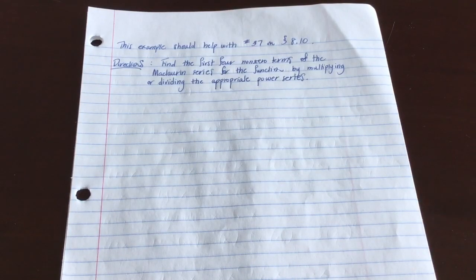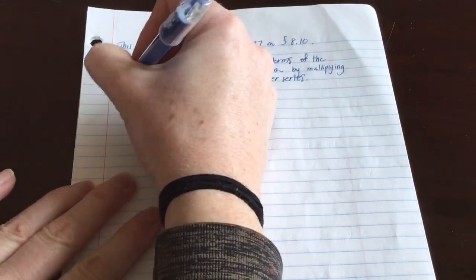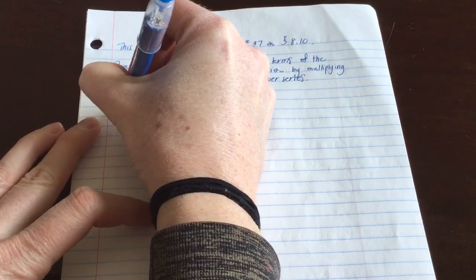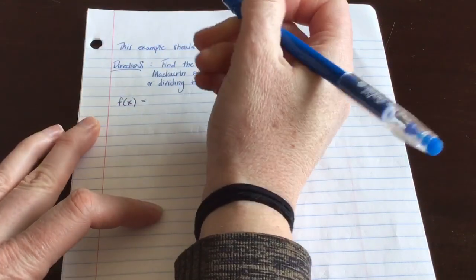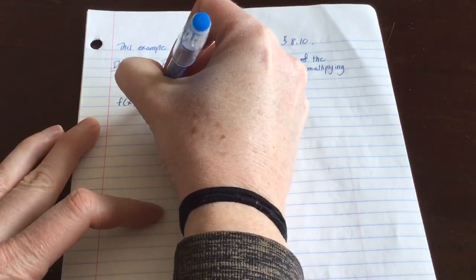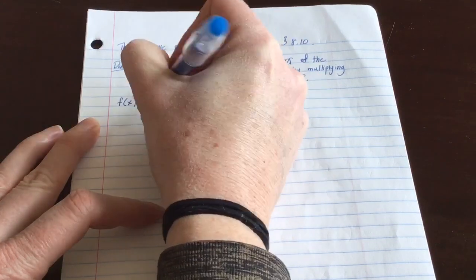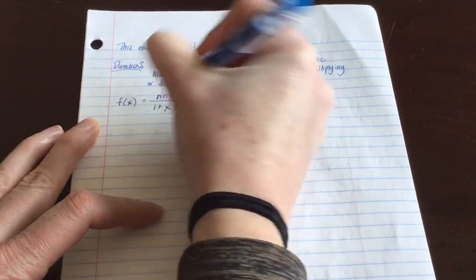So here's an example that is similar to problem 37 on section 8.10. The directions say find the first four non-zero terms of the Maclaurin series for the function by multiplying or dividing the appropriate power series. So let's show you if they gave you f of x equals sine of x over 1 plus x.